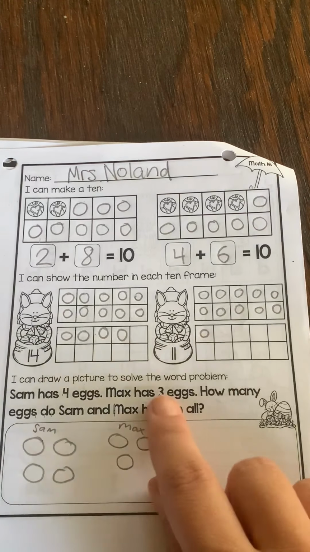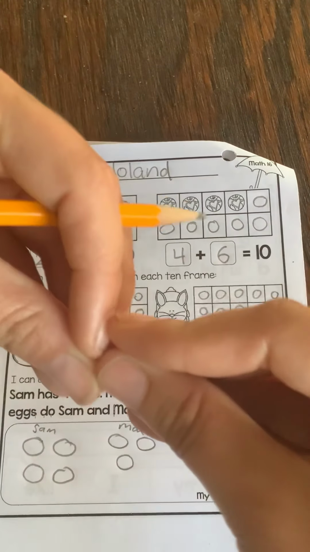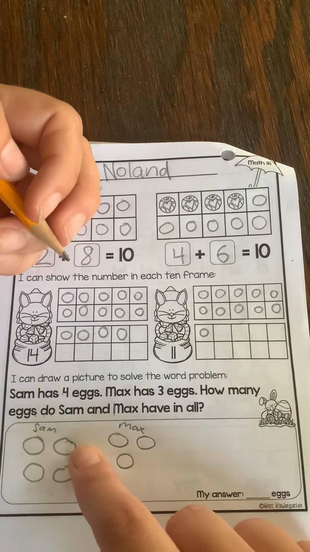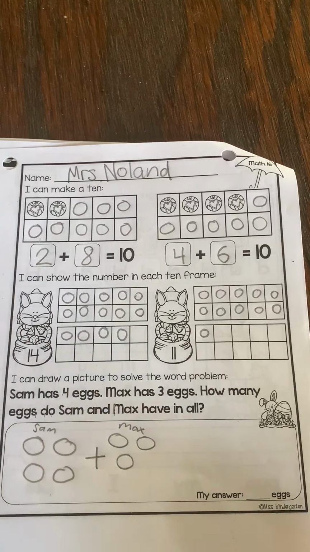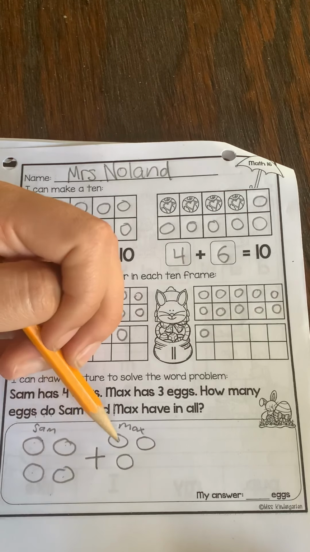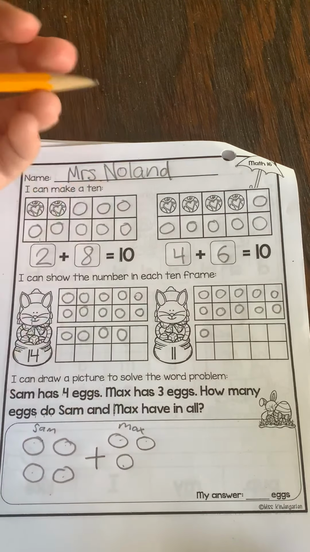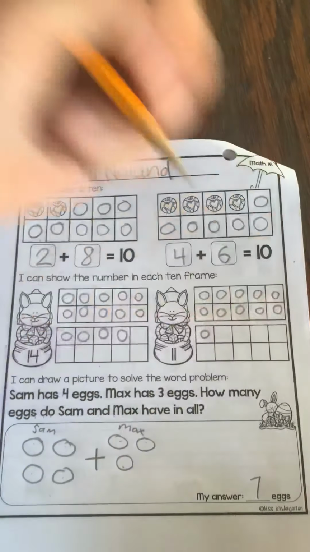So when we have a question that's asking about how many in all, we're going to add those numbers together. So we have this many plus this many. How many is that all together? Let's count. 1, 2, 3, 4, 5, 6, 7. So your answer right here would be 7 eggs all together.